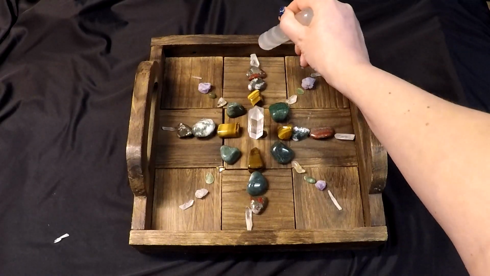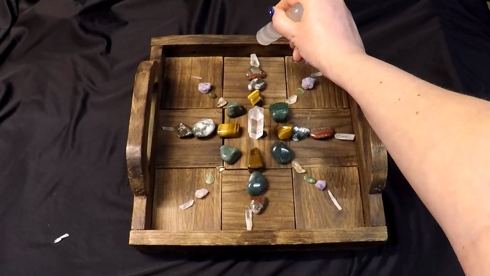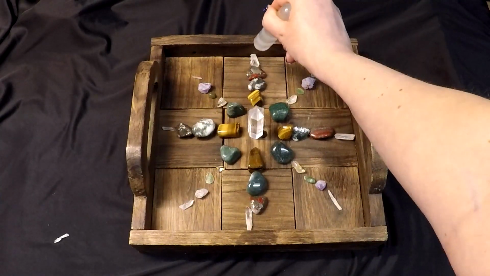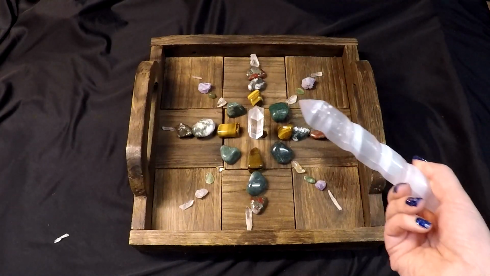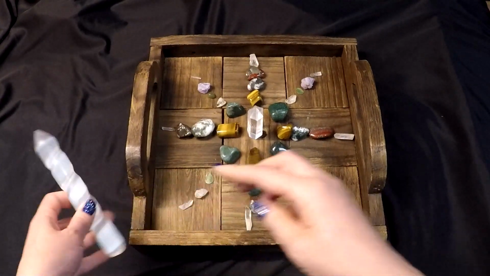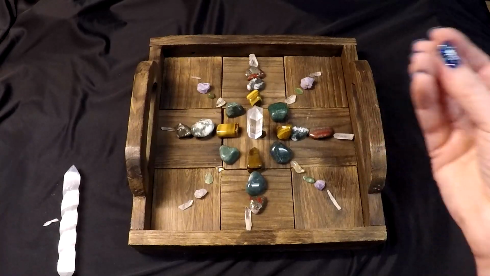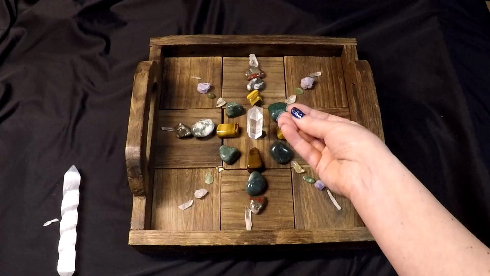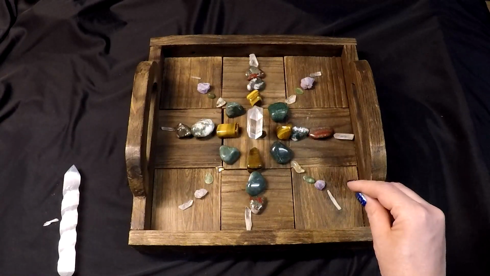And then you're going to draw your circle counterclockwise. And then you can take it apart in the opposite of how you had assembled it. If you want to be very, very meticulous with it, you take it apart the way you assembled it.